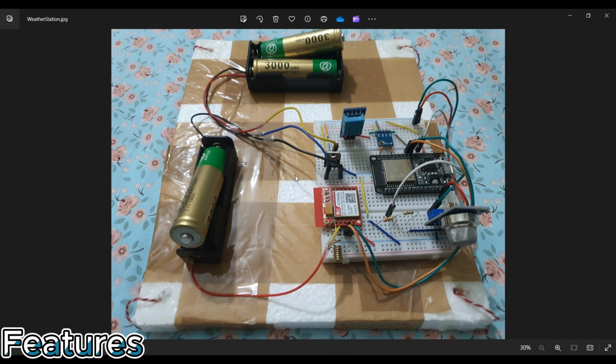But this one has a range related limitation because the NRF transceiver doesn't work at a range of more than 800 meters. So if you use the NRF module, you will get a range of at most 800 meters.